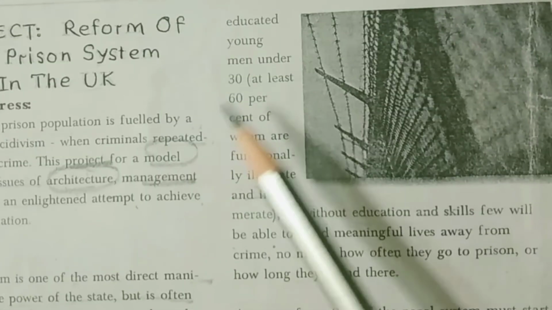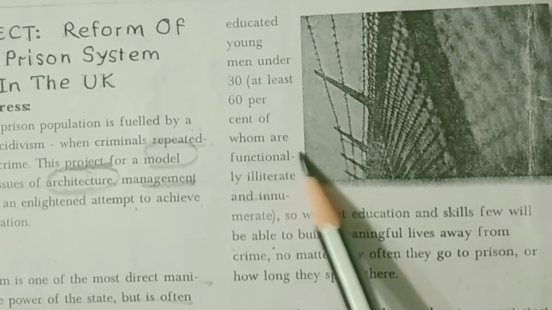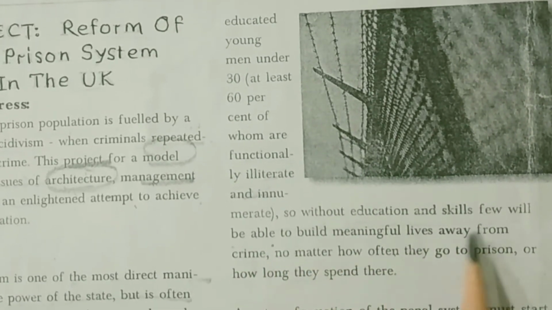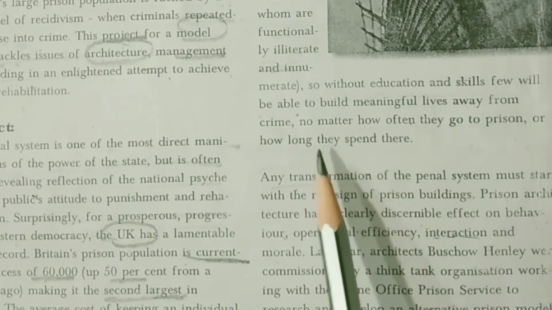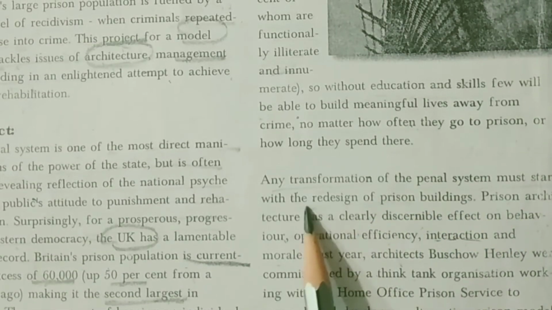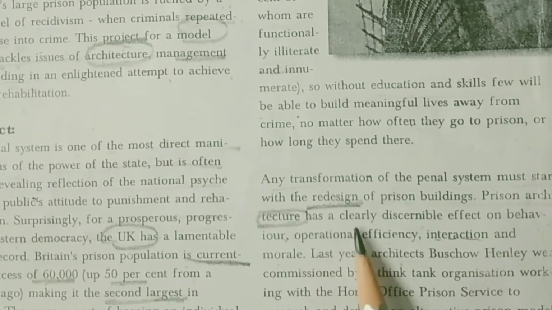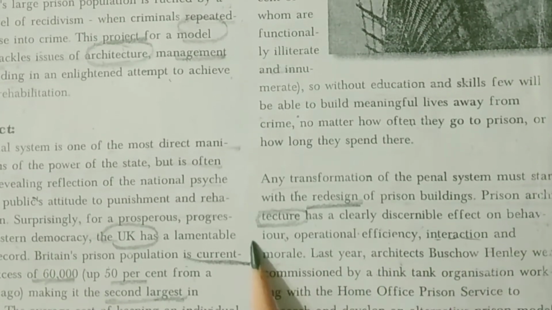Now let's go. I am finding only the keywords. There is no need to translate even the whole passage. Any transformation of the prison must start with a redesign of the prison building, prison architecture. See, this word I was finding: prison architecture has clearly discernible effect on the behavior, operational efficiency, interaction and morale. Okay, new prison system and prison architecture, I can give the answer.